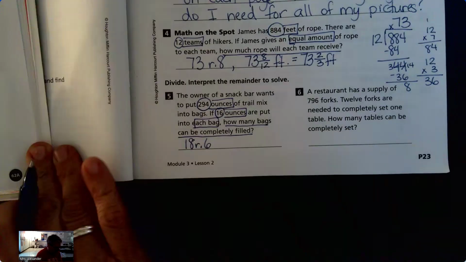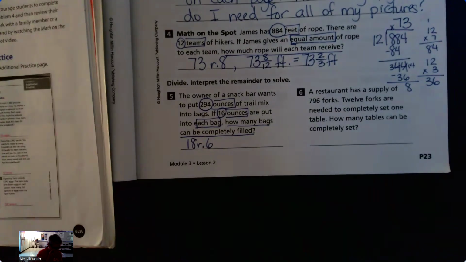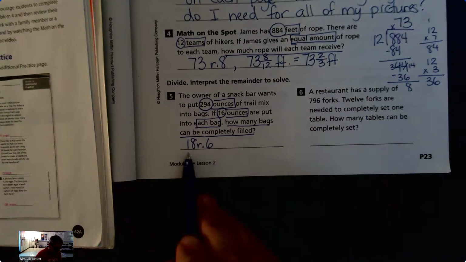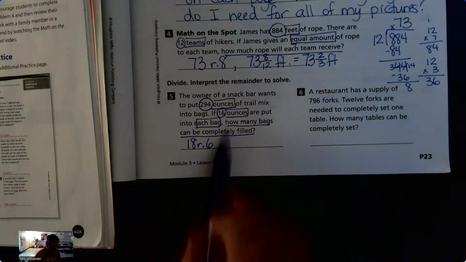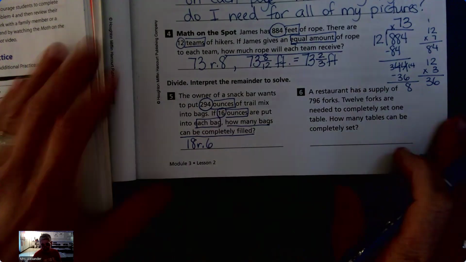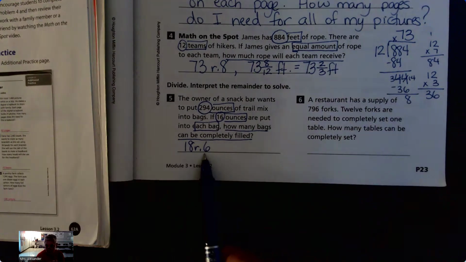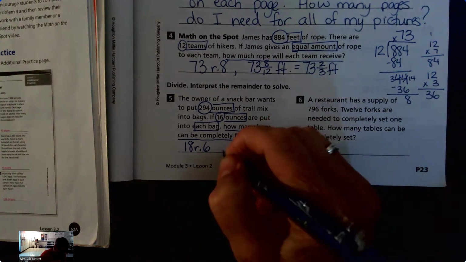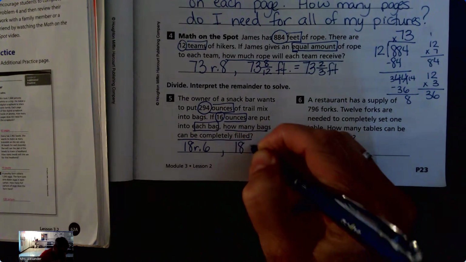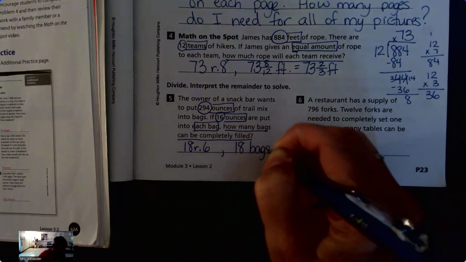Now, how many bags will be completely filled? So our whole number quotient is representing our filled bags. The 6 is telling us how many ounces we have left. So can we fill another bag? We cannot. I'll have 18 bags that are completely filled.